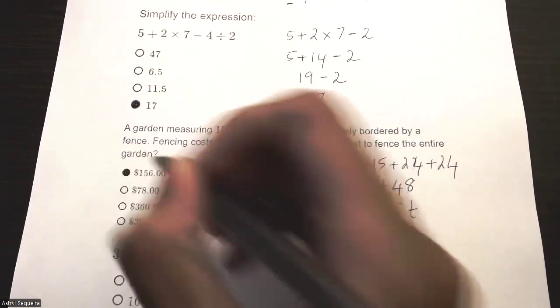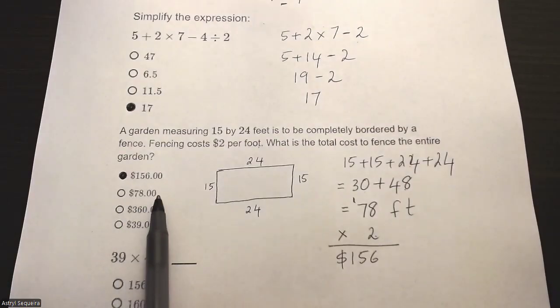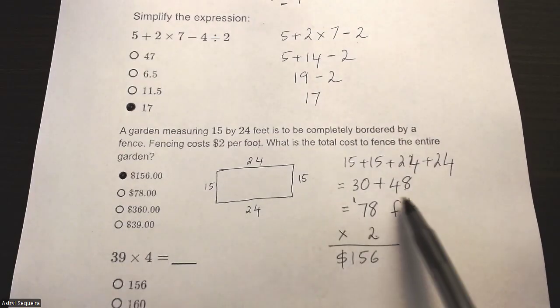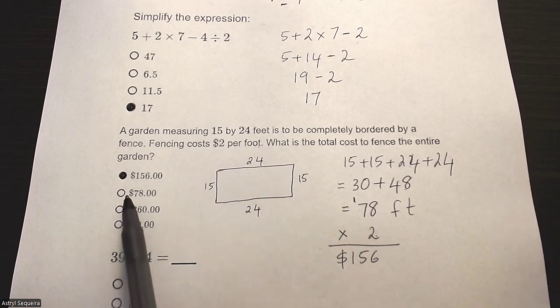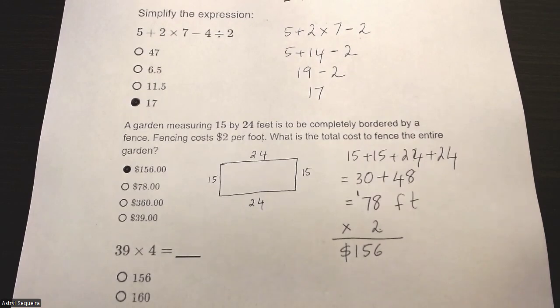Again, if you look at the options, they give you $78 there. So if you don't complete the question by multiplying by the price per foot, you'll again get the wrong answer here. So really important to do these questions carefully.